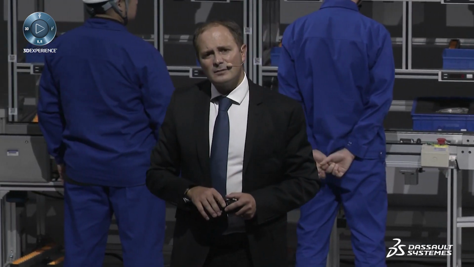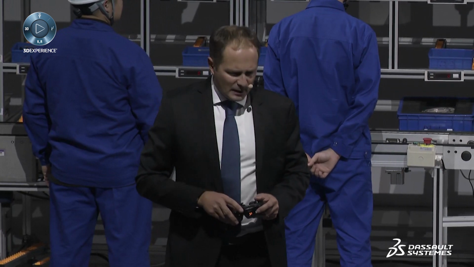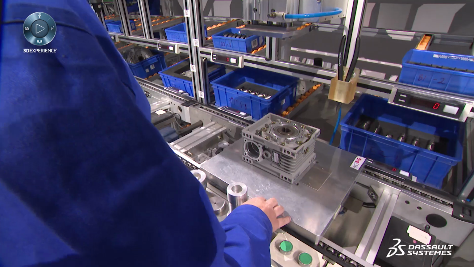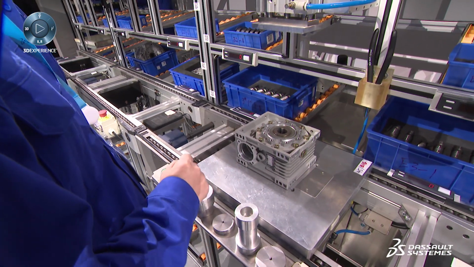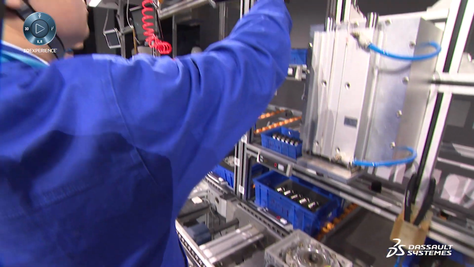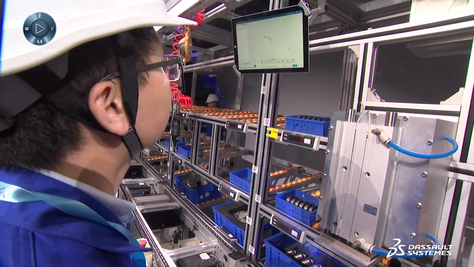This maintenance alert has been determined automatically thanks to the predictive analysis done by the 3D Experience platform, based on all the data we have collected in the past and on the real-time data that we are collecting from the sensors on the line.